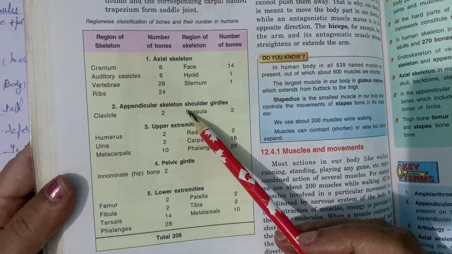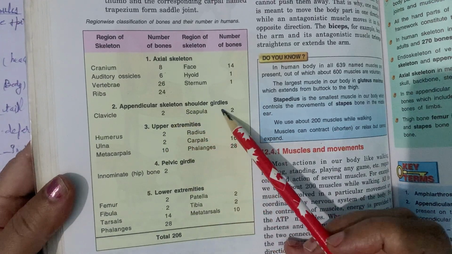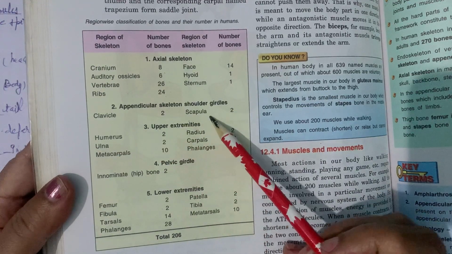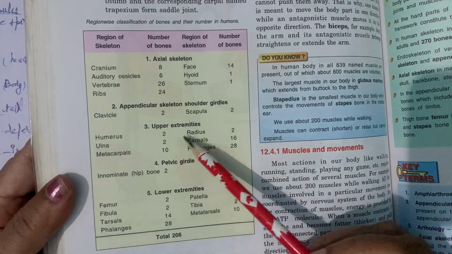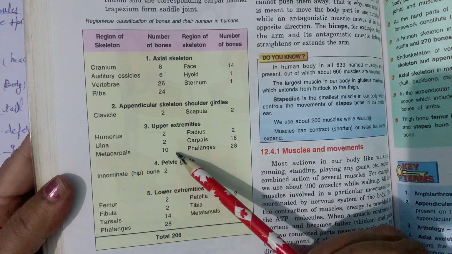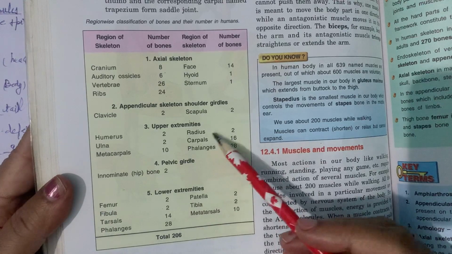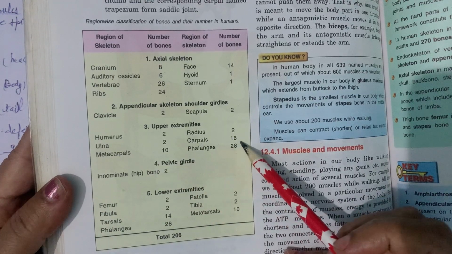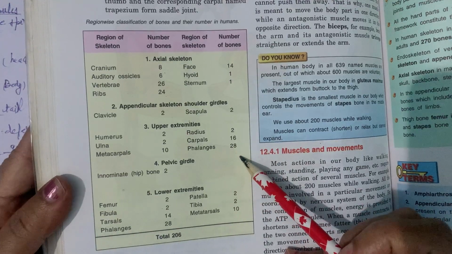Under the appendicular skeleton, the shoulder girdle has clavicle 2 and scapula 2, which are the girdle bones. In the upper limb, humerus 2, radius 2, and ulna 2, carpals 16, metacarpals 10, and phalanges 28.